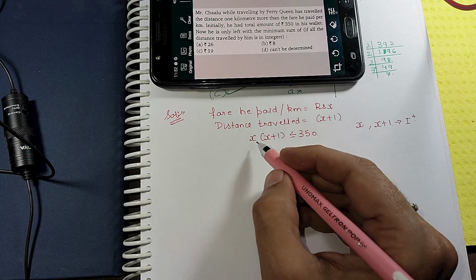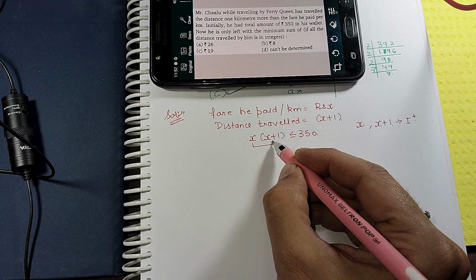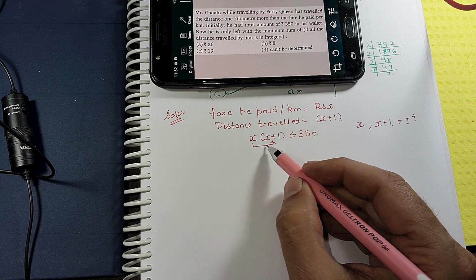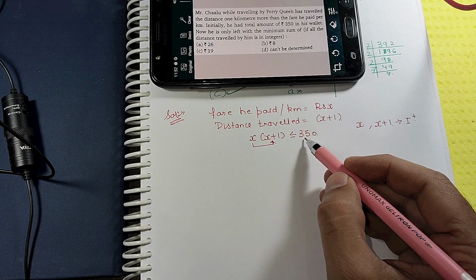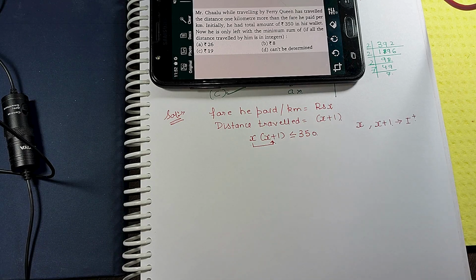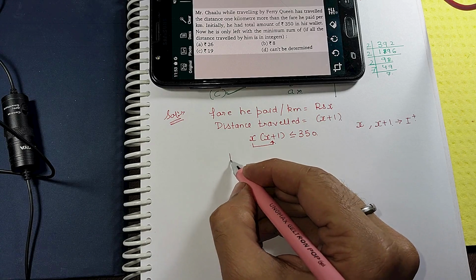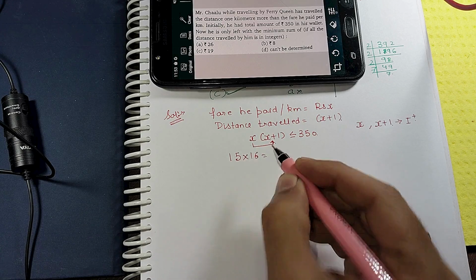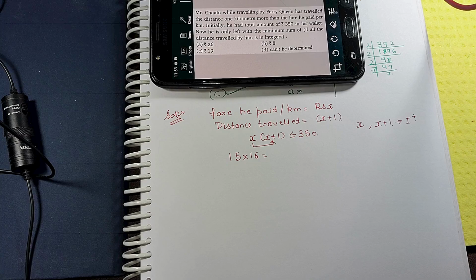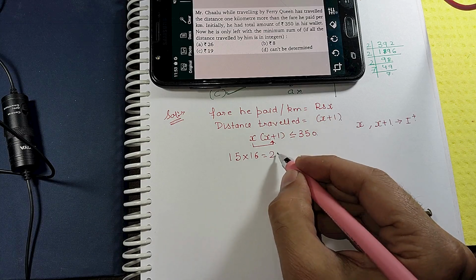Now, we need to find those consecutive integers which when multiplied give us 350 or some value closest to 350. You can easily estimate that if I multiply, let us suppose, 15 multiplied by 16, that gives me 240, which is much less than that.